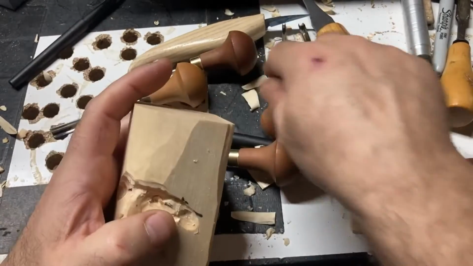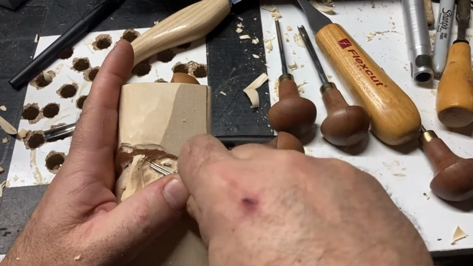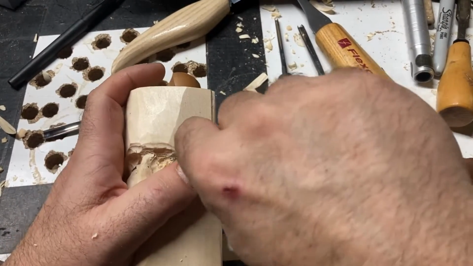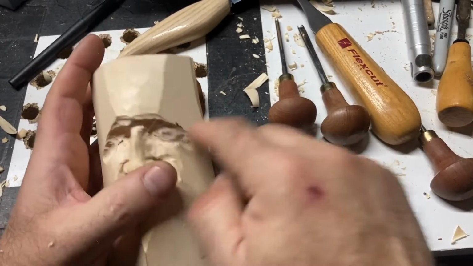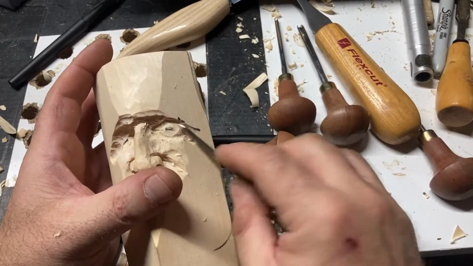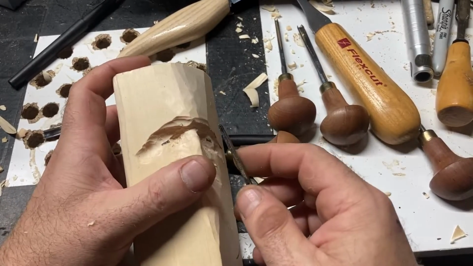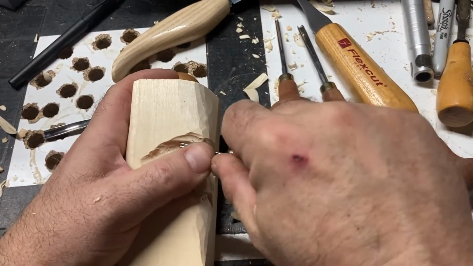Now, if I use the little veiner, it might be a little too small for what I want here. I don't want it to have a V-tool effect, but pretty much that's what we're doing. And by making that hole over here on the side and taking this out, it's already starting to form your eye mound, is the whole idea here. So once you take wood out here and wood out there, you run across the top.